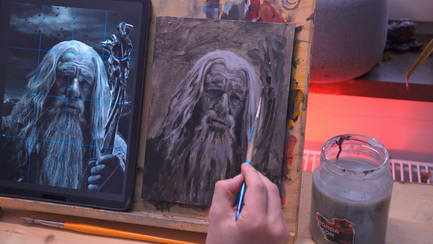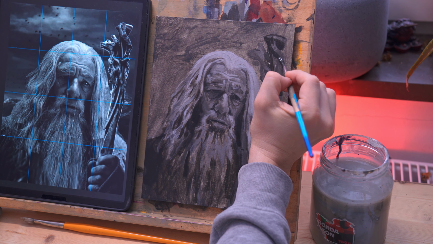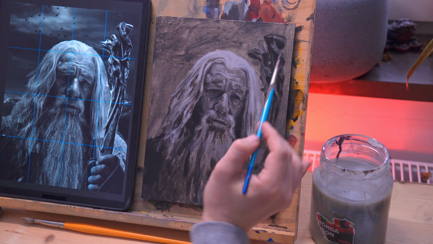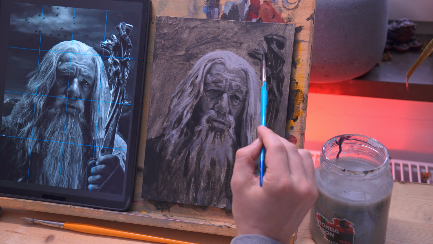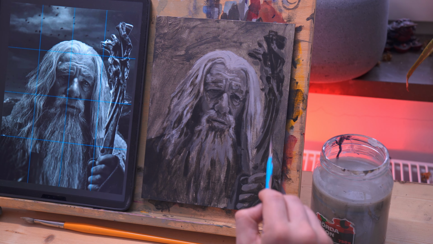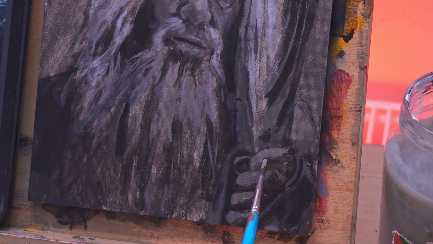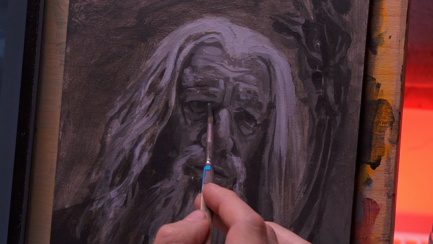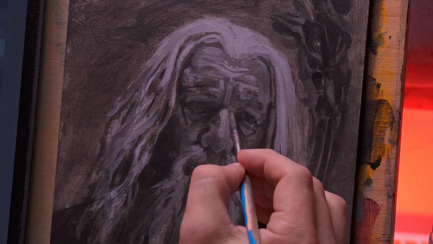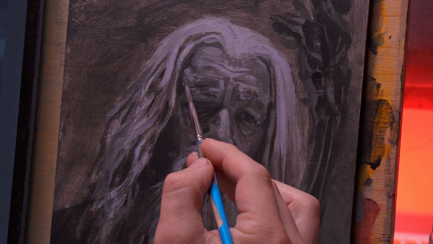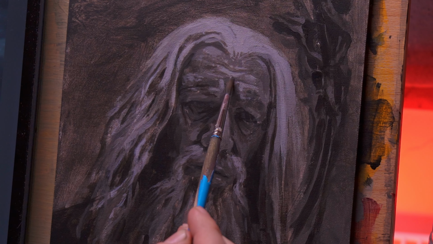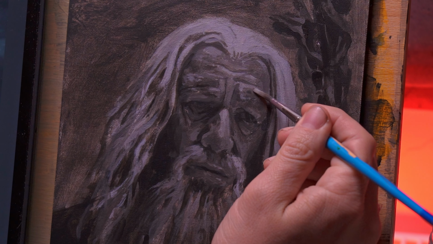But sometimes it can feel quite overwhelming when you have a lot of things to fix. In the first stage, all I want to do is get paint on the canvas, cover the canvas, and find the placement of everything. But the details don't have to be there, and it doesn't have to be 100% correct. It just has to be, yeah, okay, the placements are as correct as I can get them.